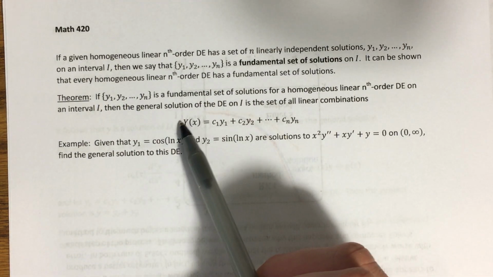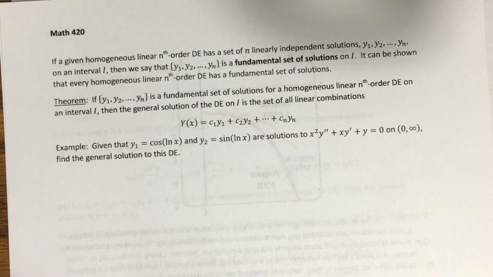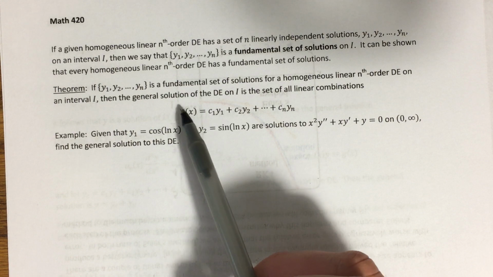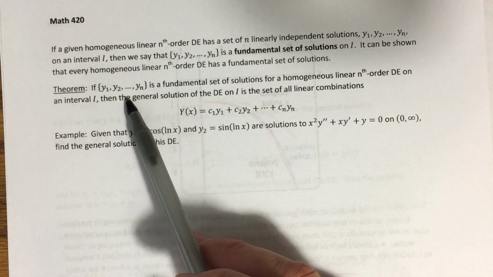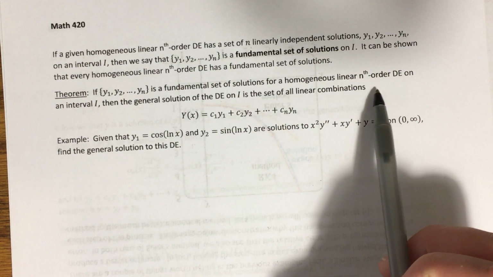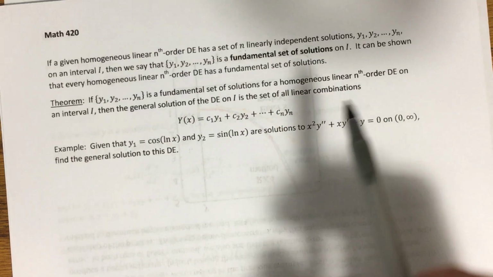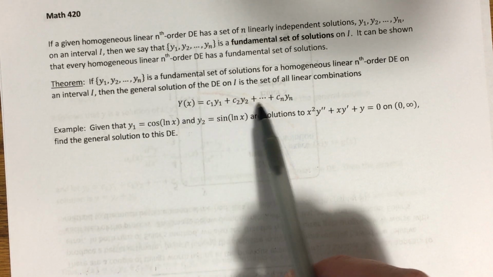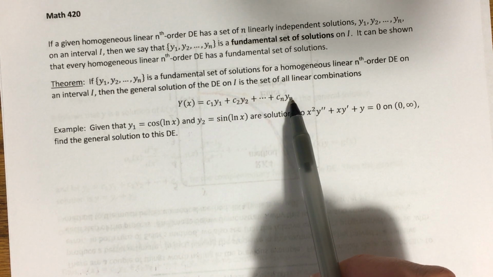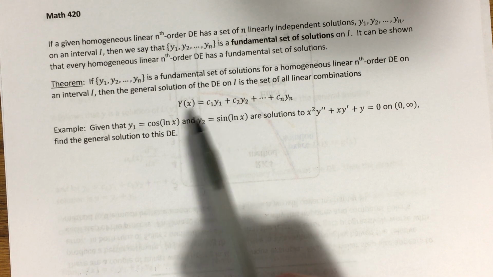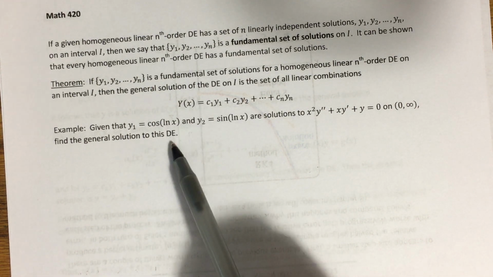this theorem tells us how we use that to come up with a general solution for a homogeneous linear nth order DE. I'm getting tired of saying that. So if we have a fundamental set of solutions for a homogeneous linear nth order DE on some interval I, then the set of all linear combinations of those n solutions forms the general solution to that DE.